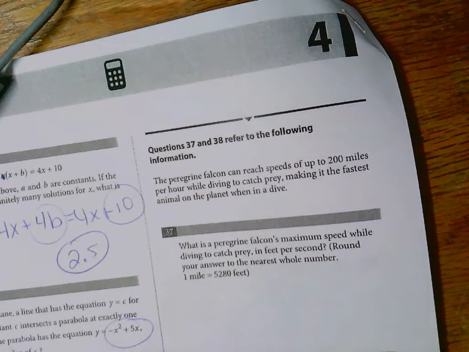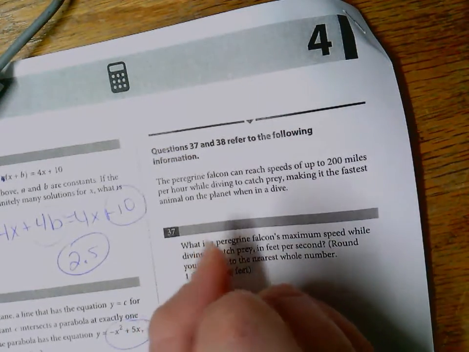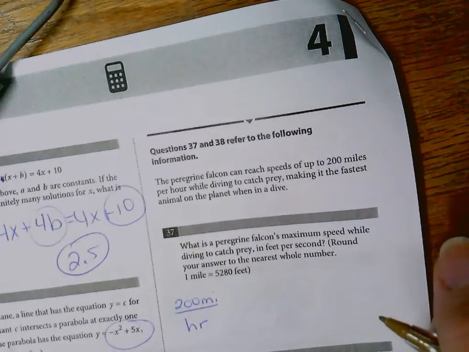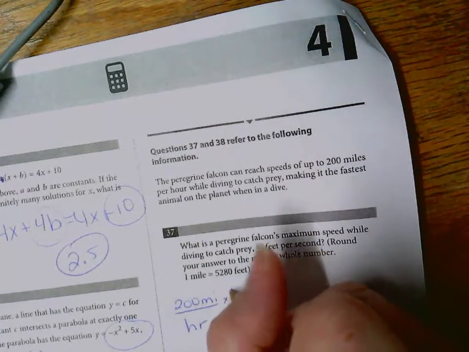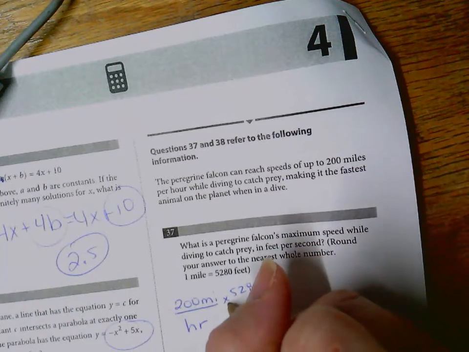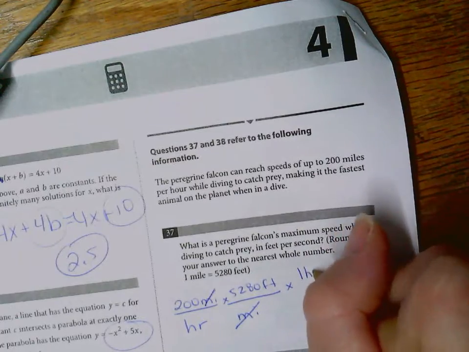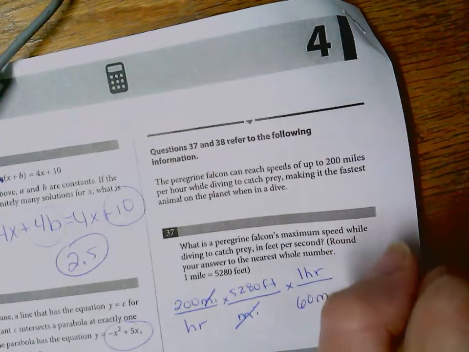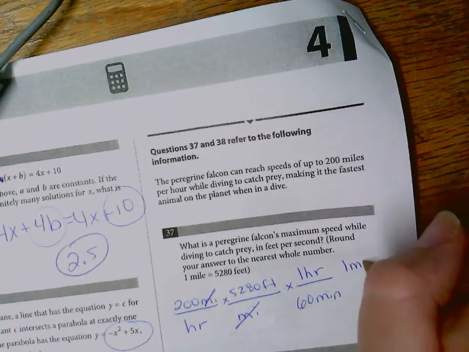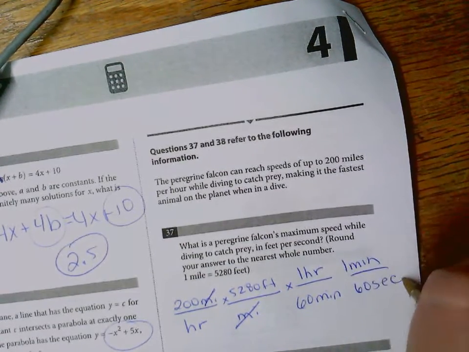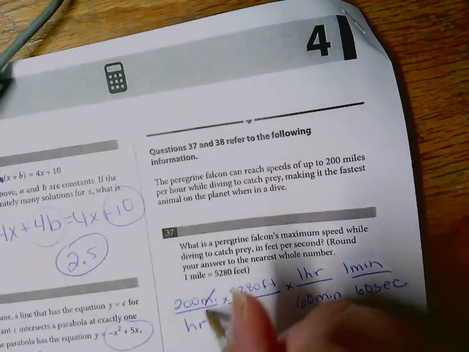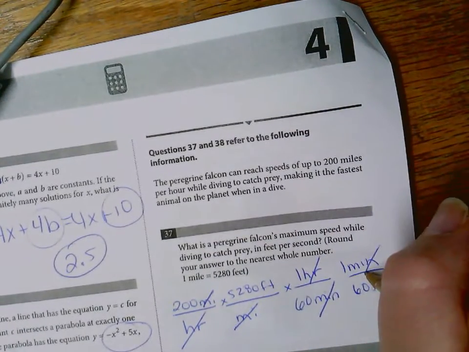A falcon can reach speeds of 200 miles per hour while diving to catch prey. What is their maximum speed in feet per second? So 200 miles per hour. We need to get to feet. 5,280 feet per mile. So my miles cancel. And then 1 hour is 60 minutes. And 1 minute is 60 seconds. And my hours cancel, my minutes cancel, and I get feet per second.